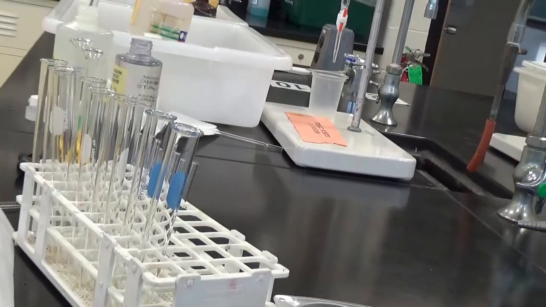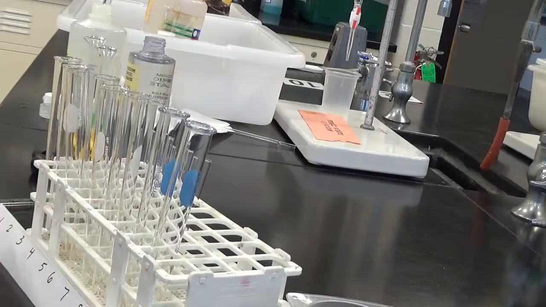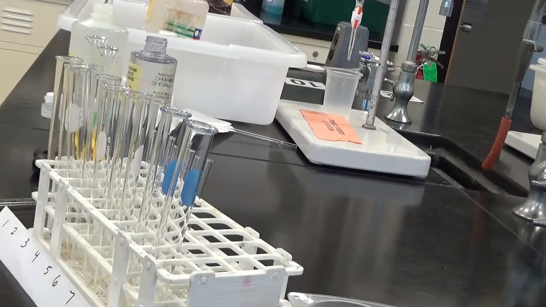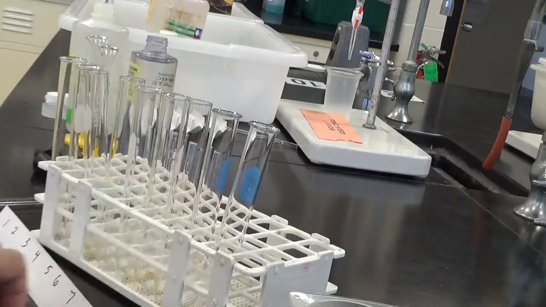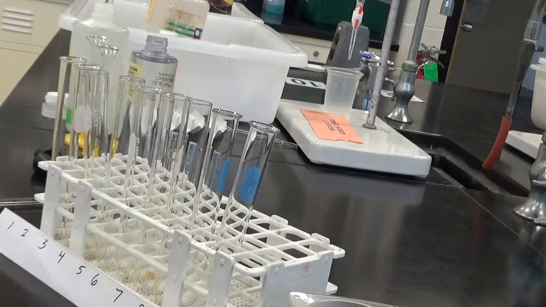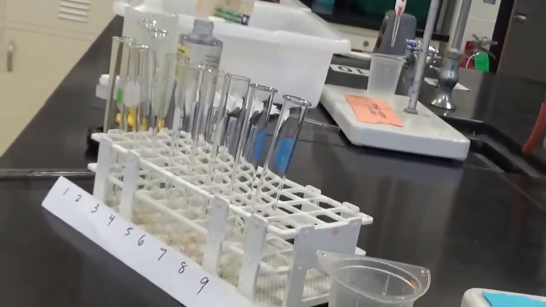So what I'm going to do is I'm going to take my 10 milliliter graduated pipette, and I'm going to use it to pipette 1 milliliter of the ferric nitrate into test tube number 1, and then 2 into number 2, and then 3 into number 3, etc. Okay, that's what my plan is anyway.